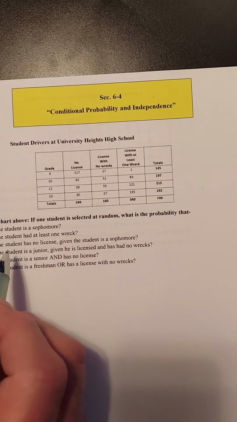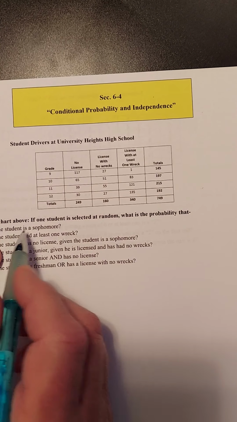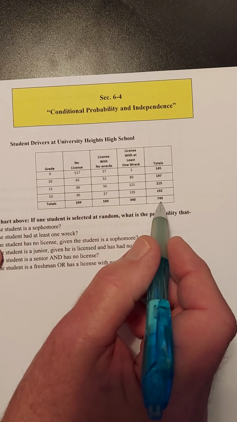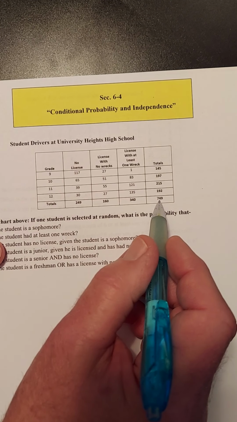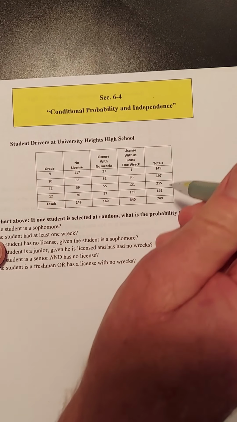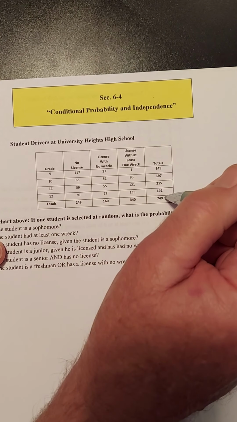I want to find the probability first of a student being a sophomore. So out of all these students, and there's 749 altogether, what's the probability of getting a sophomore? There are 197 sophomores out of 749 total.